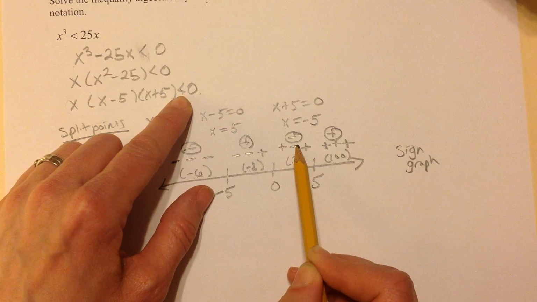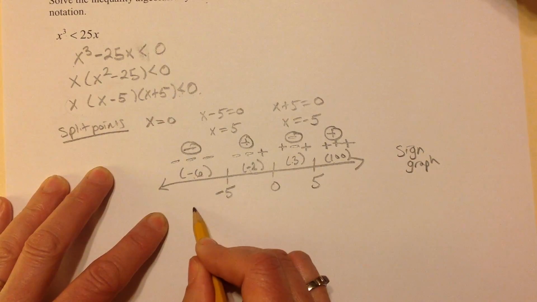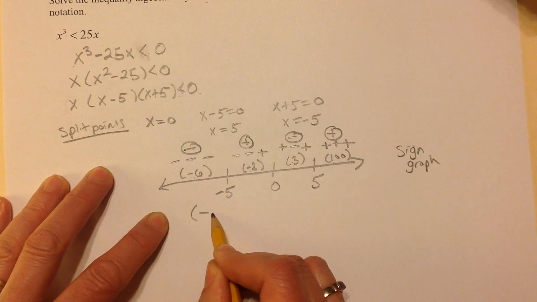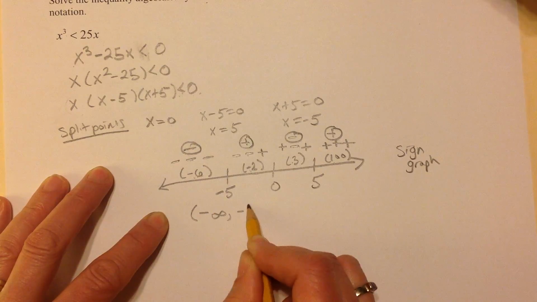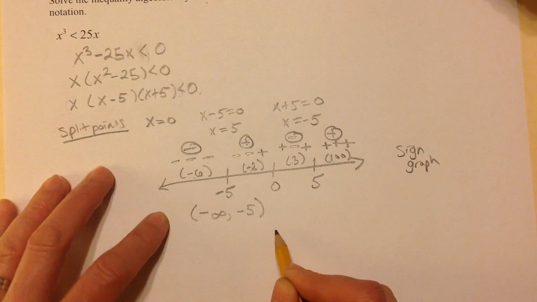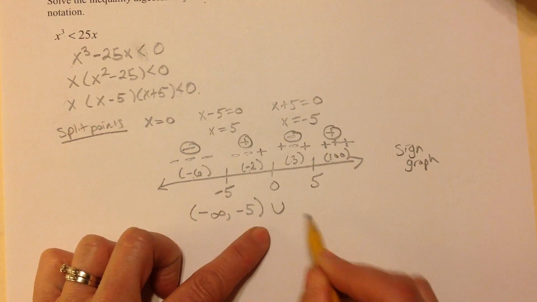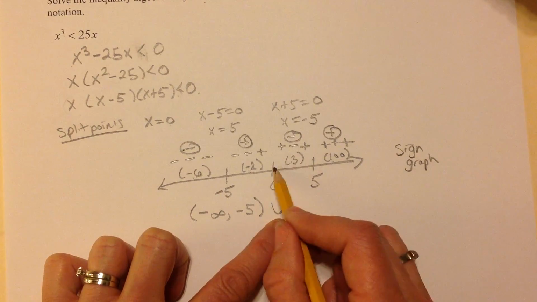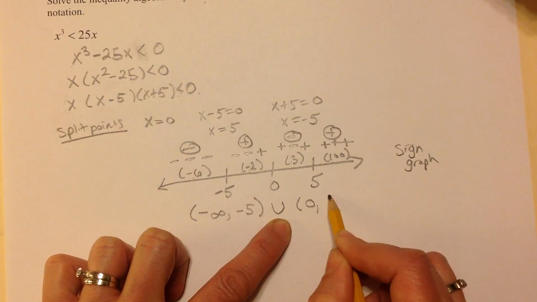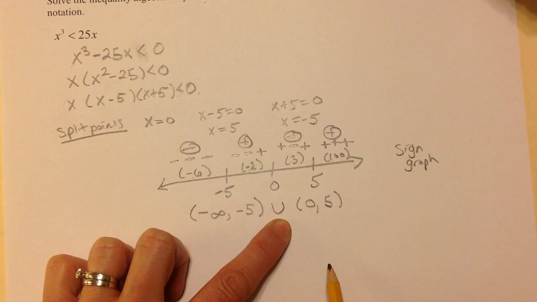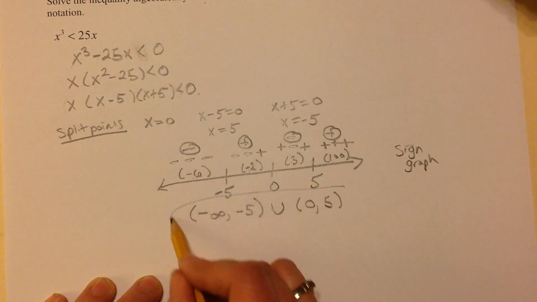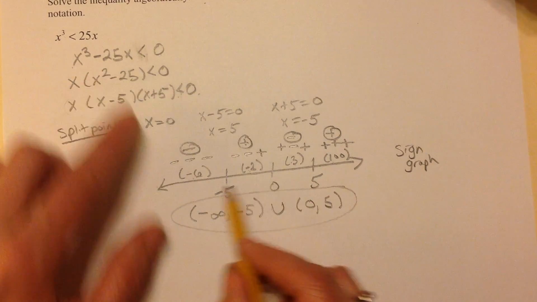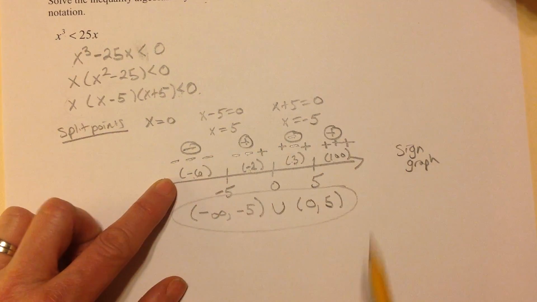There's no equal to on my inequality, so I'm going to use open intervals: from parentheses negative infinity to negative 5 with a parentheses. Union or comma is fine. My other negative region goes from 0 to 5. And this is the answer to this inequality using my sign graph or my sign chart.